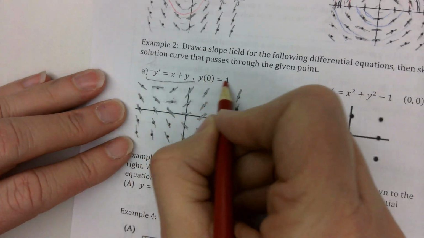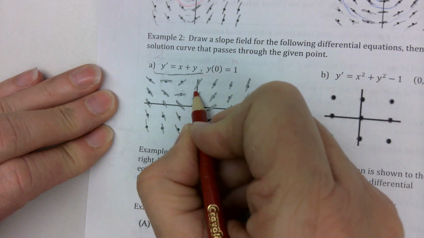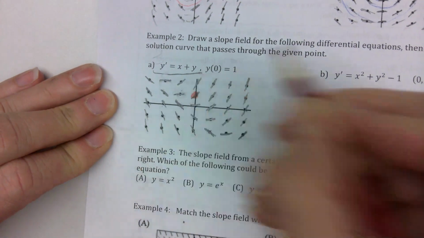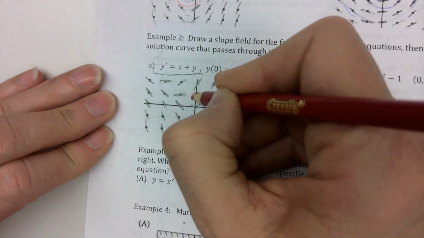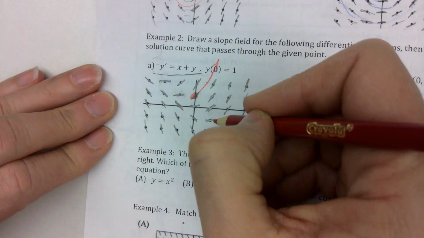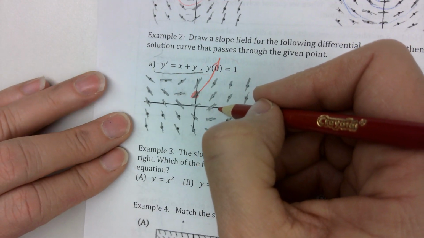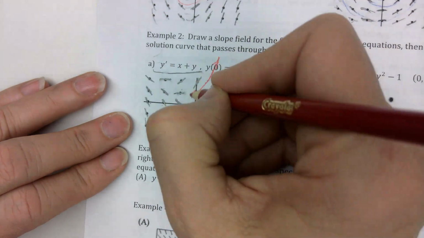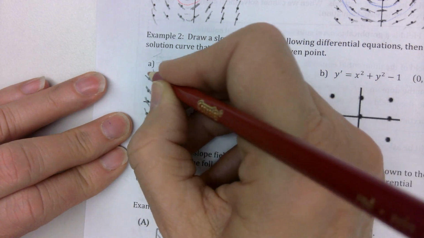y of 0 equals 1. Bring your colored pencil or your pen or whatever, put in the dot. Then we're going to follow the sloped lines, right? Up to the right, we see a slant asymptote. What do slant asymptotes show us? End behavior. It goes up and then goes down.